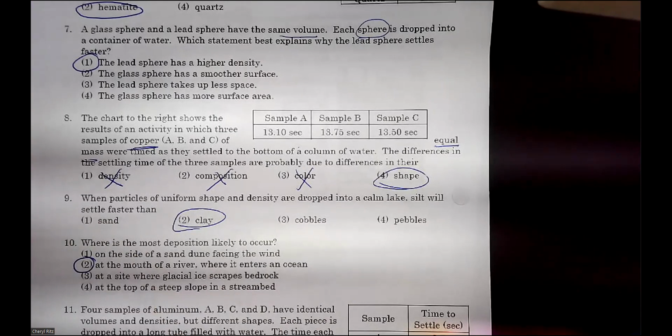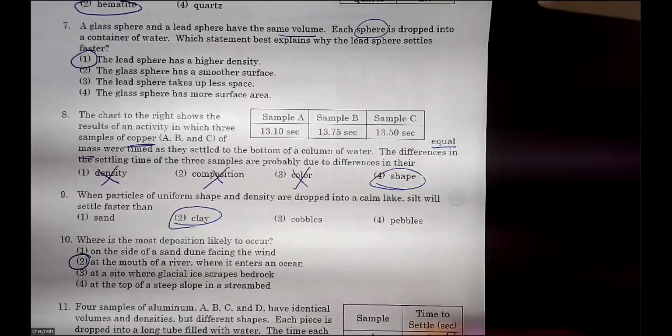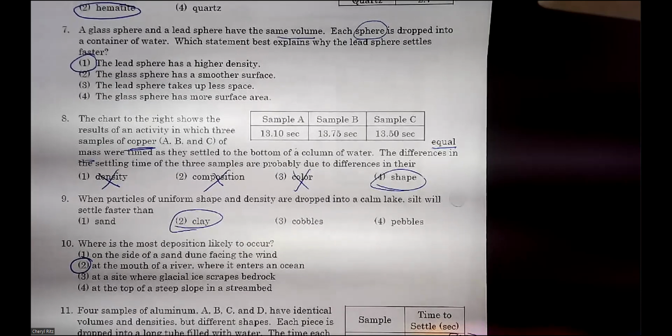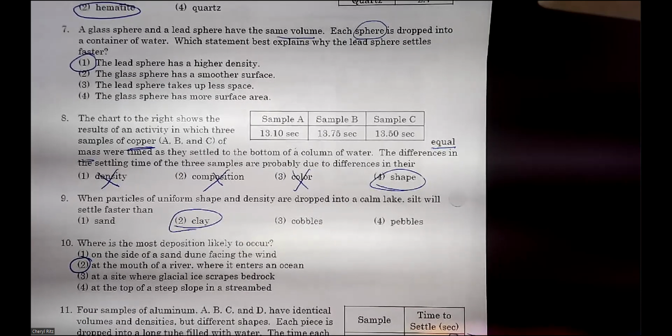Yep, that's what I said. That's good because that's correct. And then finally, which one? So A has the shortest settling time. Again, is that fastest or slowest? Okay, that's the fast. Which one of these will settle faster? That is the round one.